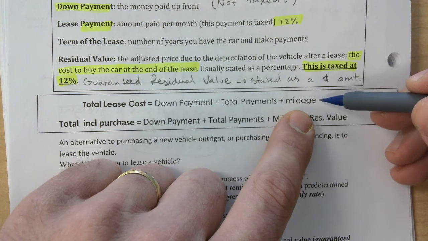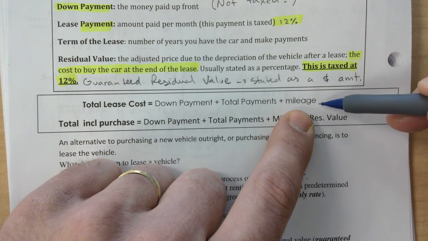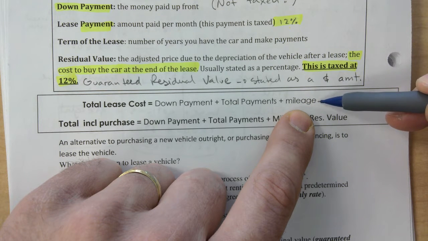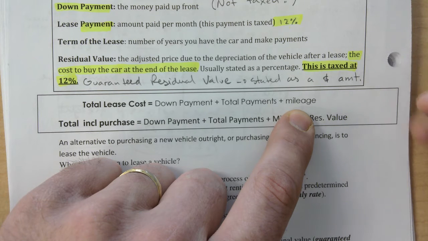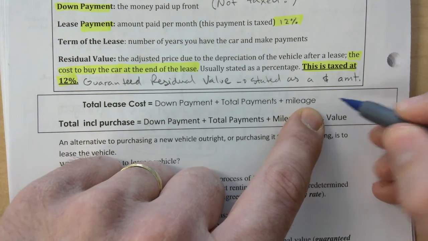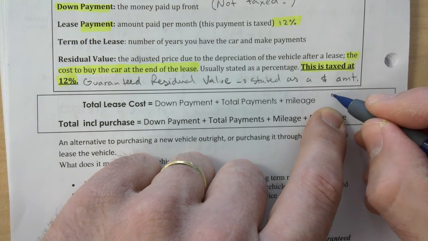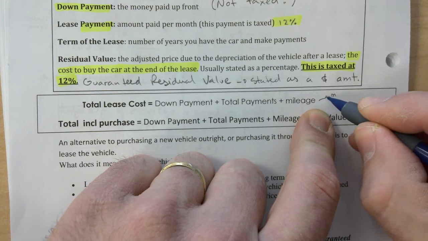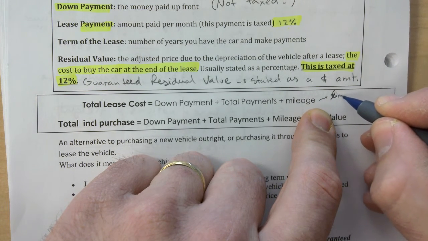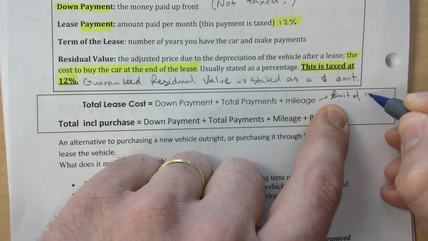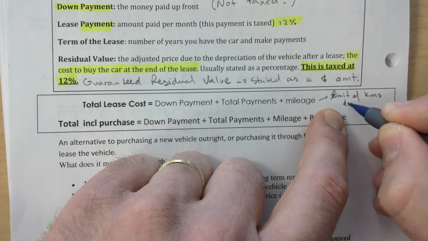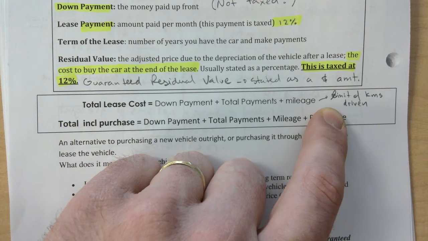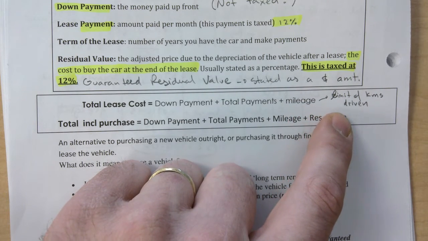So pay close attention, because there's not much room to add this here, but mileage: companies, like a dealership, leasing is done by a dealership. They put a certain limit on the number of kilometers you can drive. So I will just maybe add that here: limit of kilometers driven. Okay, that's what mileage is. It's the limit of kilometers driven.